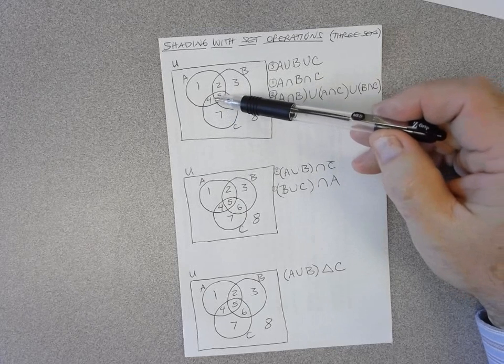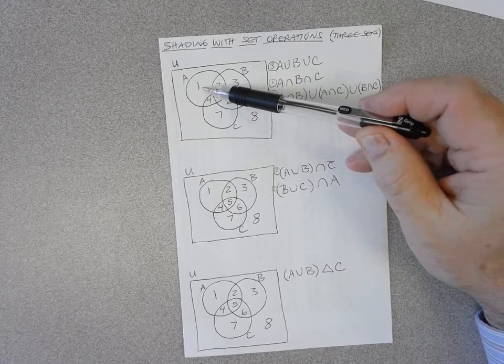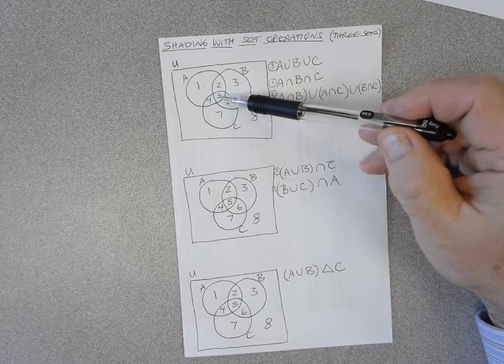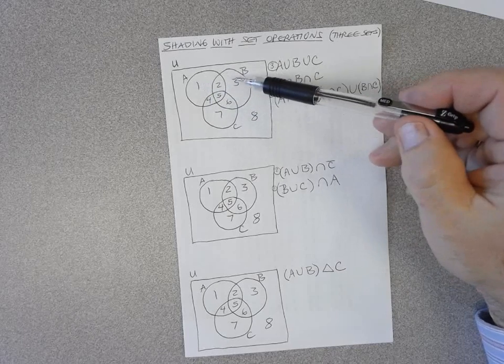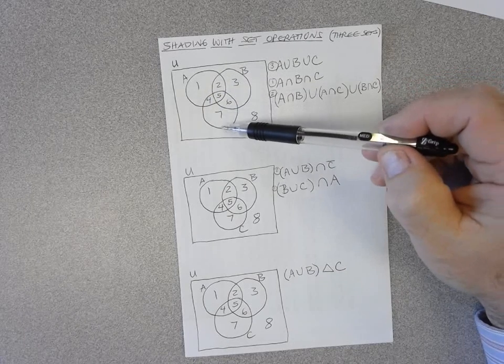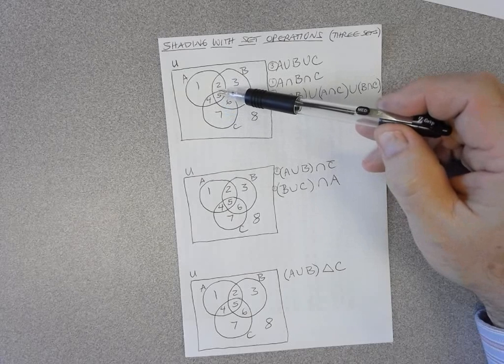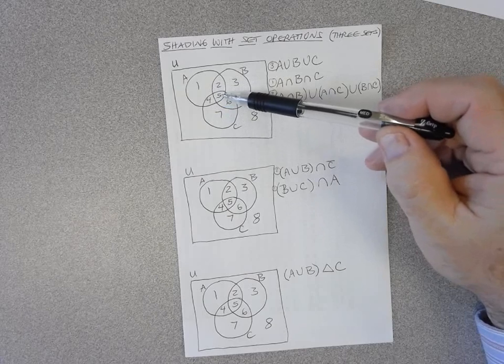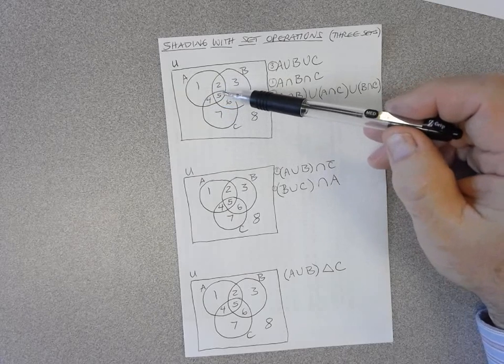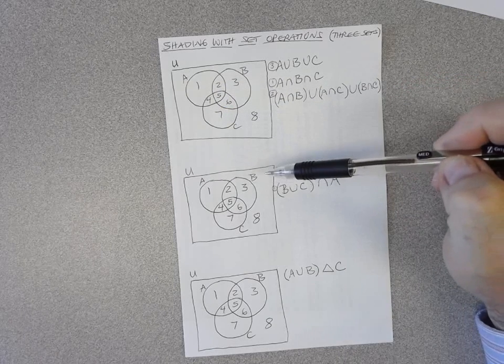Now what's going on right here? You'll notice that all three sets contain 5. So 1, 3, and 7 are in just one set. 2, 4, and 6, those are in 2 sets, but 5 is actually in all 3 sets. And then 8 is outside.